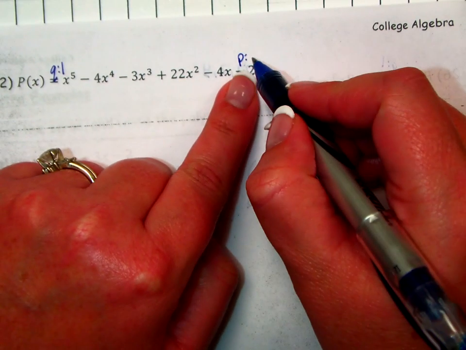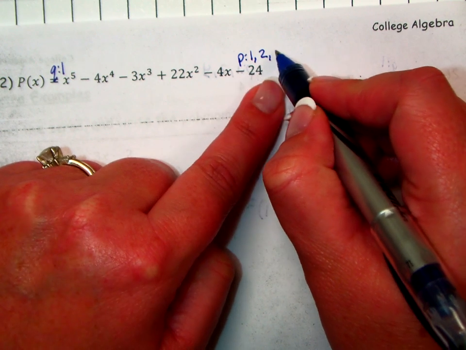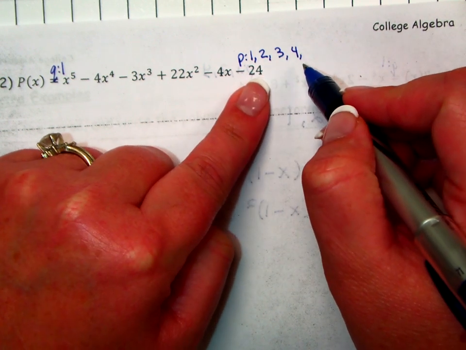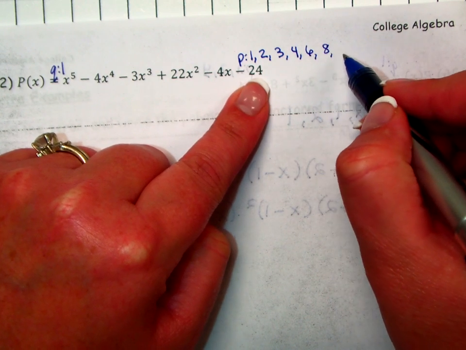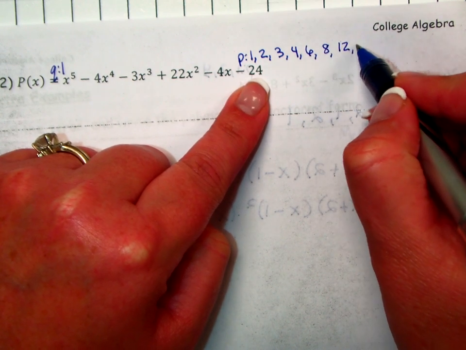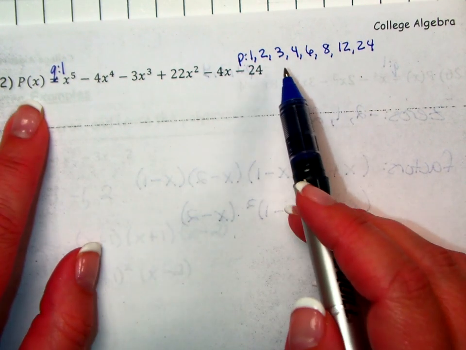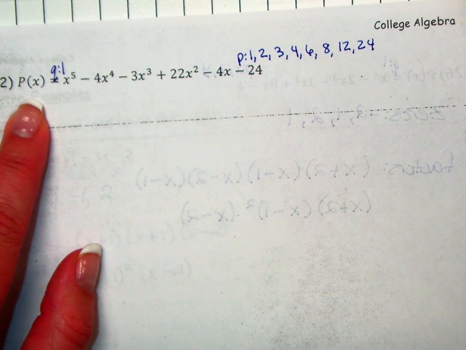Here we go. What are the factors of 24? 1 divides it, 2 divides it, 3 divides it, 4 divides it, 5, 6, 8, 12, 24. All right. So our possible rational zeros, we're looking at plus or minus 1 to 24, right?